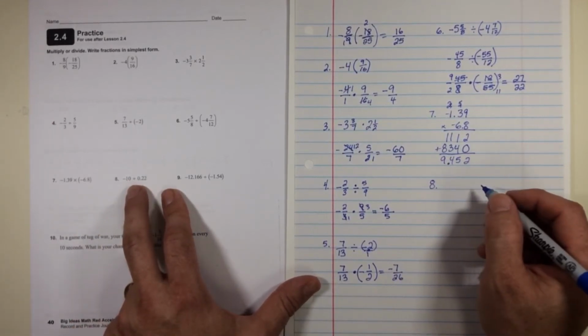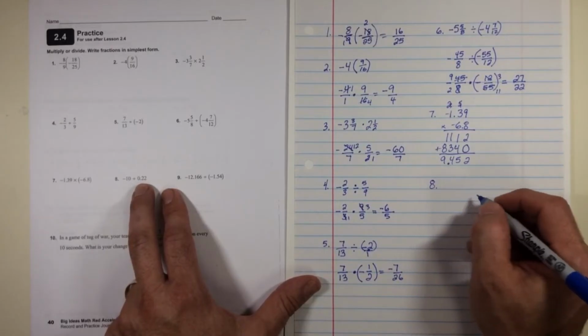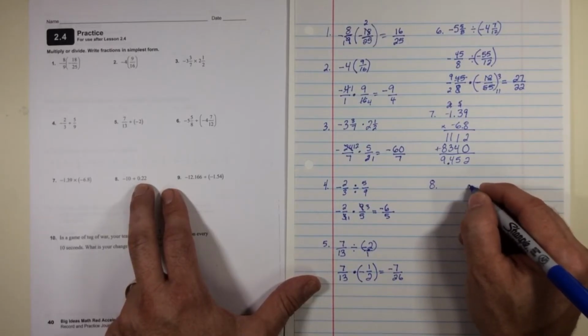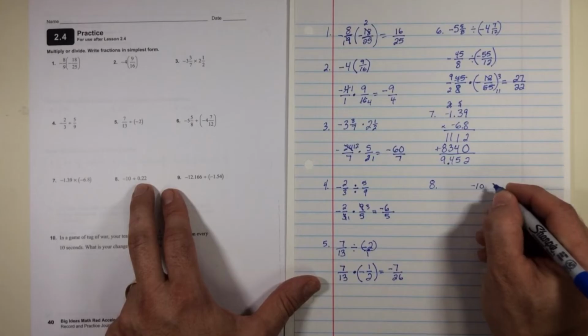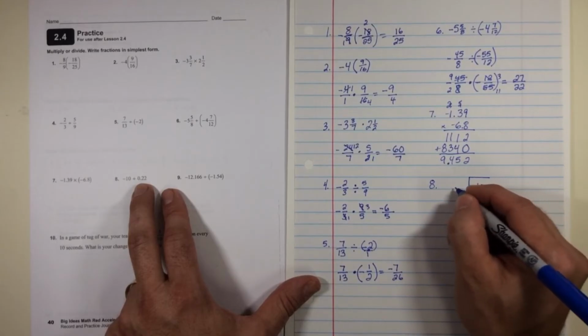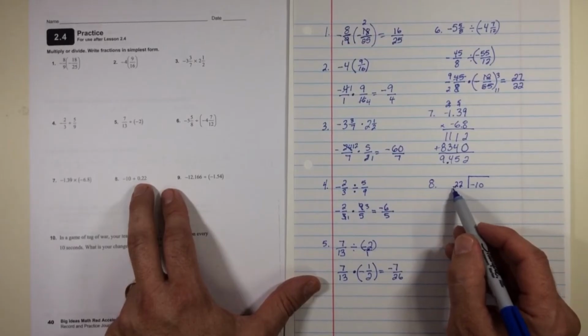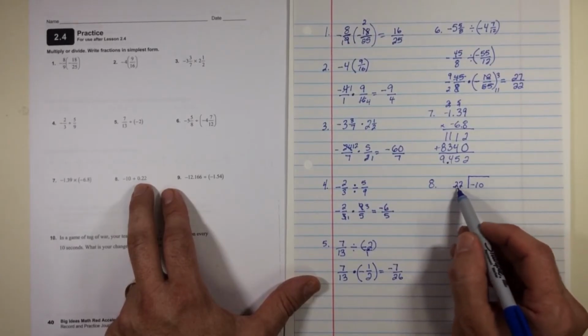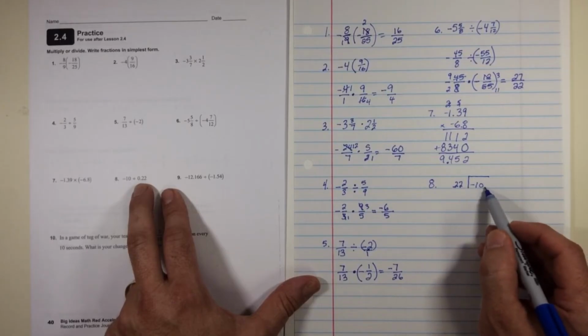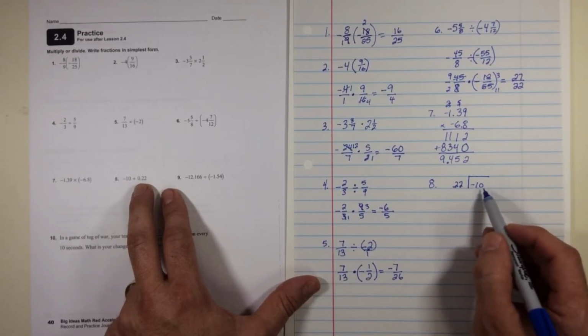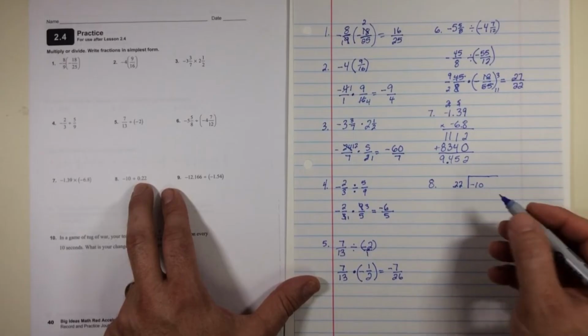Negative 10 divided by 22 hundredths. That means the negative 10 is in the box. 22 hundredths is out of the box. Now remember, we don't divide with the decimal out here. We move that decimal 2 places to get rid of it by multiplying by 100. We move this decimal 2 places as well to keep everything the same.